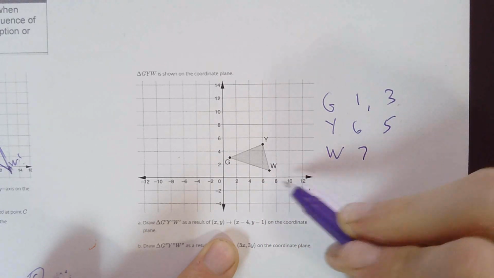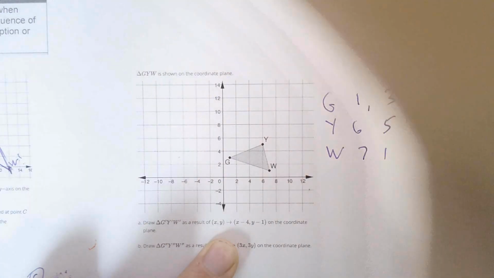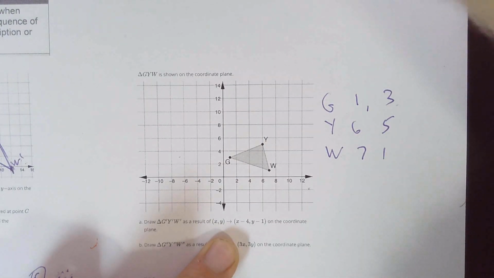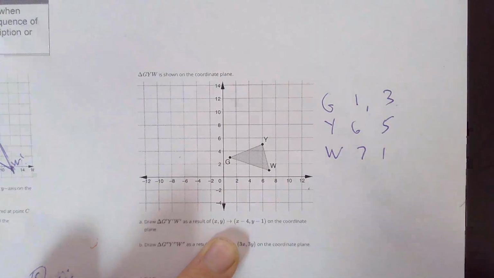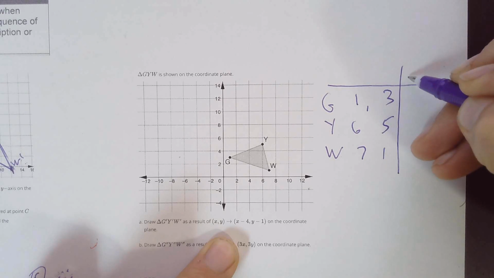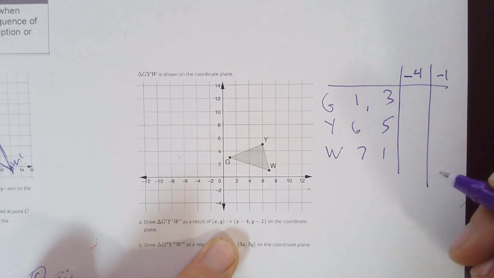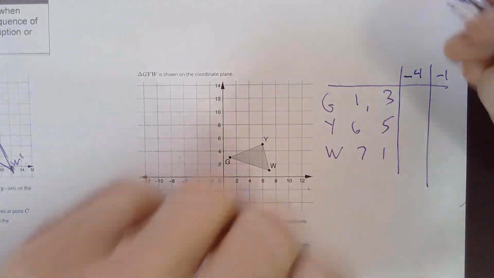What I'm going to do to translate this is subtract 4 and 1 to get my new x, y's. I don't know why I drew a line right there.